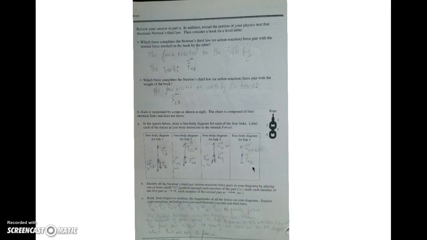So rank from largest to smallest the magnitudes of all forces in your diagram. Here I said T1 by rope is going to be greater than tension of 1 by 2, which is equal to tension of 2 by 1, which is greater than tension of 2 by 3, which is equal to tension of 3 by 2, which is going to be greater than 3 on 4 and 4 on 3, and these will be equal to the gravity of 1. So this final pair is equal to the weight of each individual link.